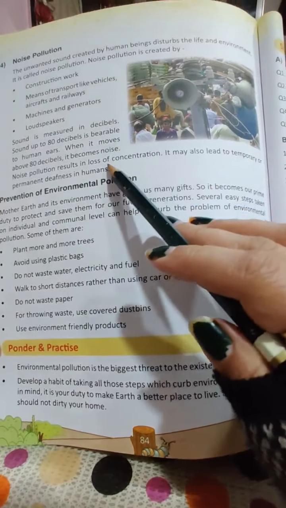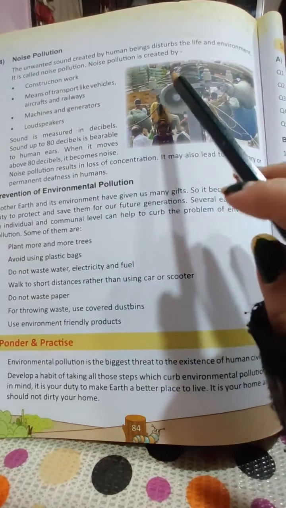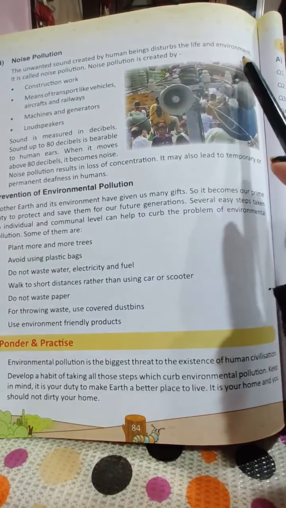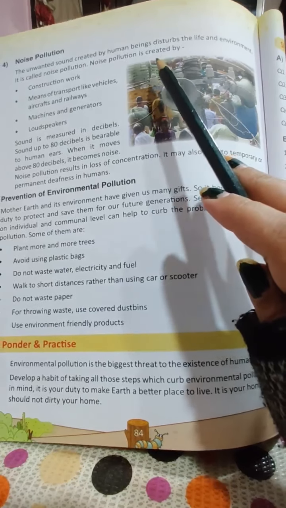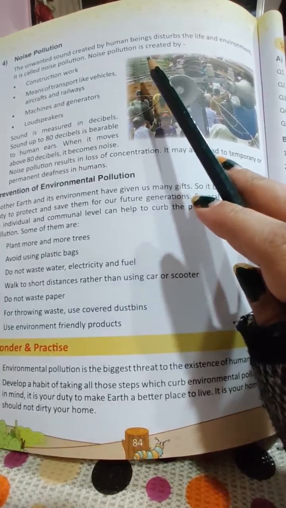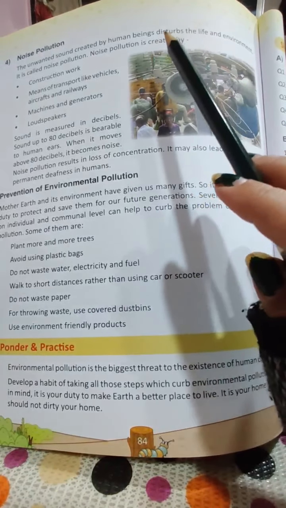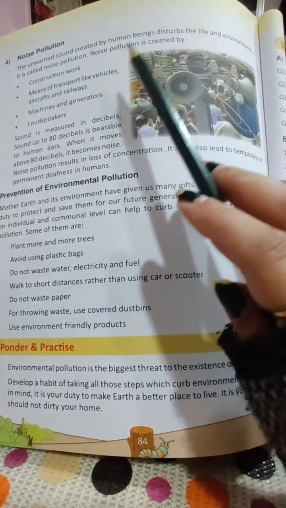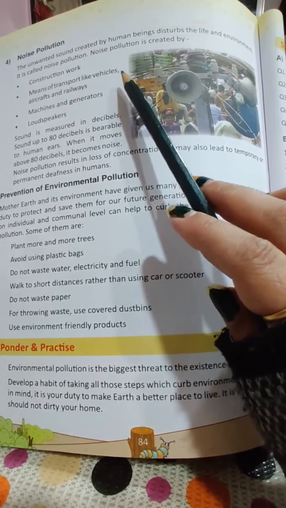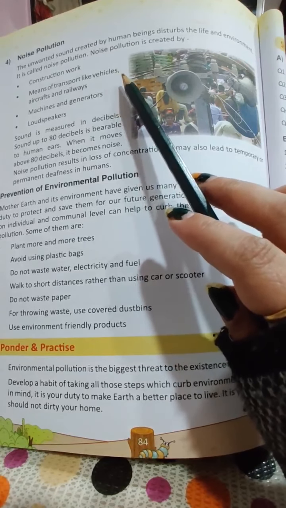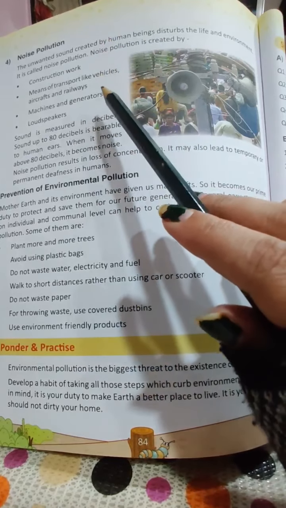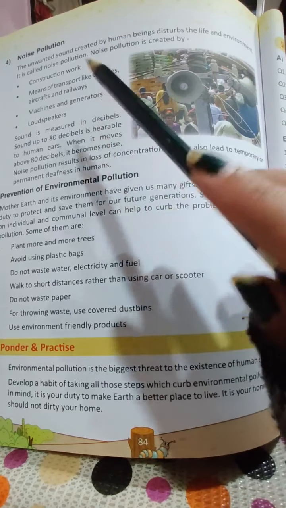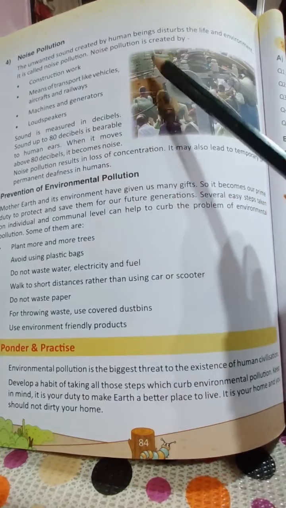Fourth is noise pollution. The unwanted sound created by human beings disturbs life and the environment. It is called noise pollution. We as human beings are the main factor in creating noise pollution. Noise pollution is created by construction work. Construction work is done by us as human beings, as we want to live in concrete forests. So we construct more and more and create noise pollution.